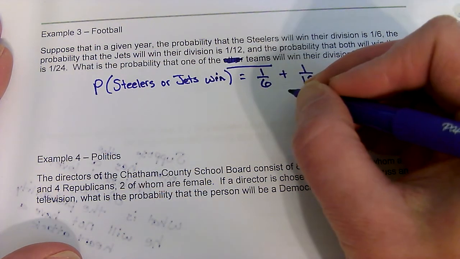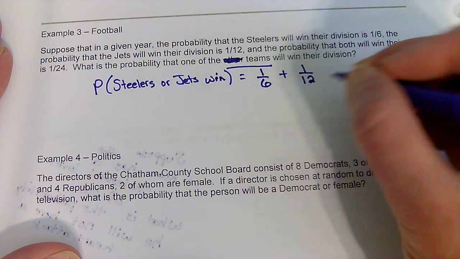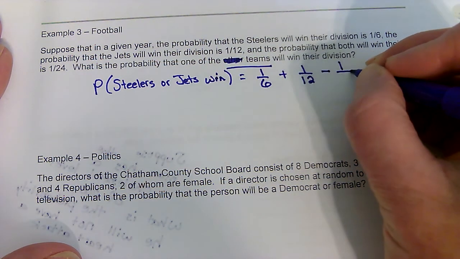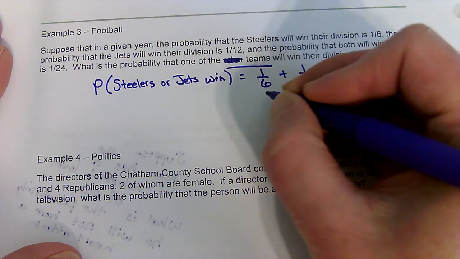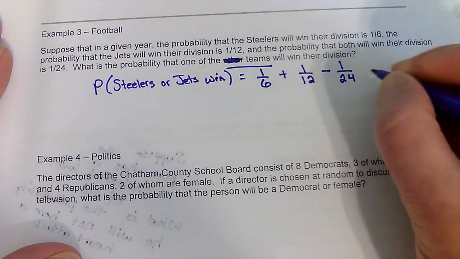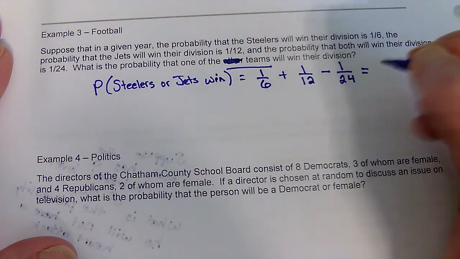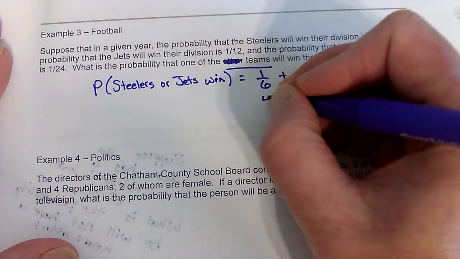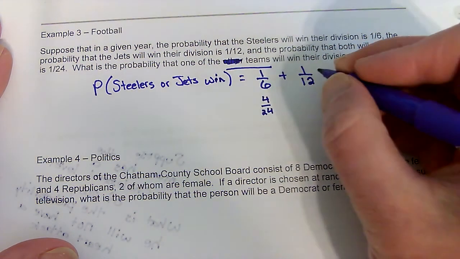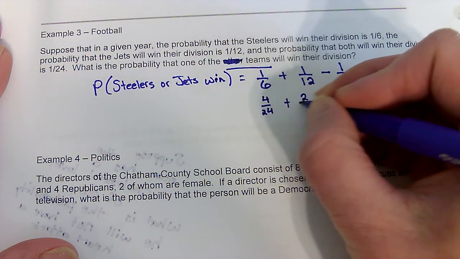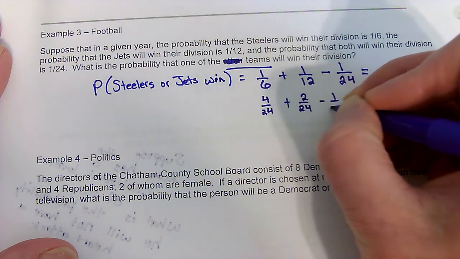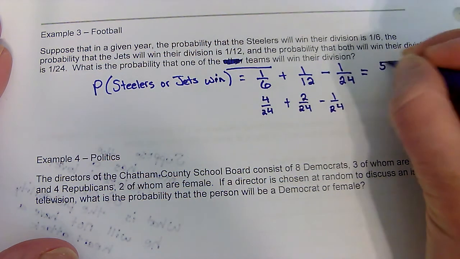But there's probabilities inside there of them both winning, so we have to subtract out them both winning. So this was Steelers, Jets, and then the both. That would be 4 out of 24. And that would be 2 out of 24 minus 1 out of 24. That's 5 out of 24.